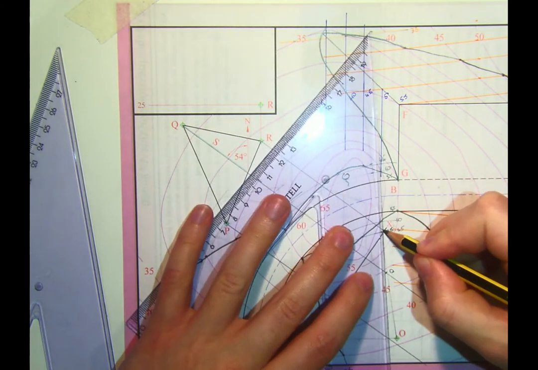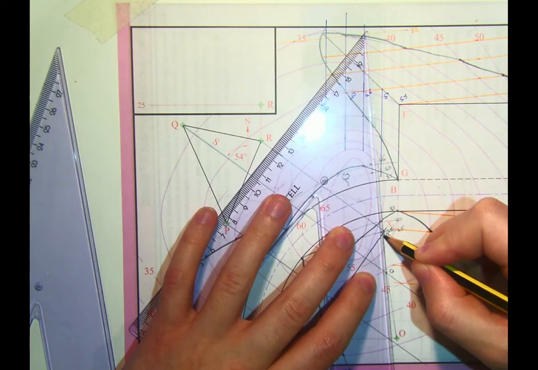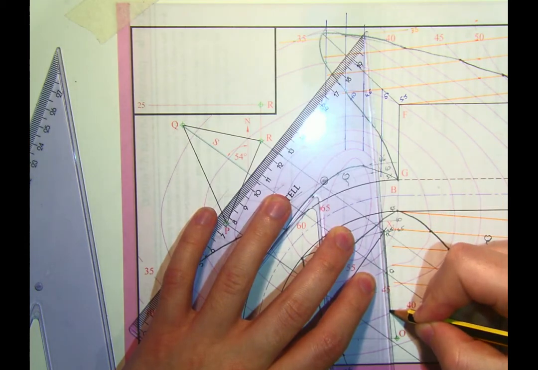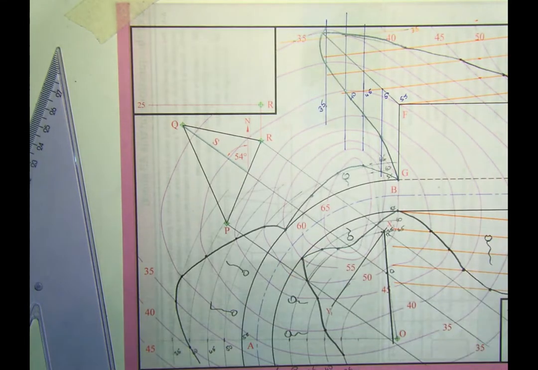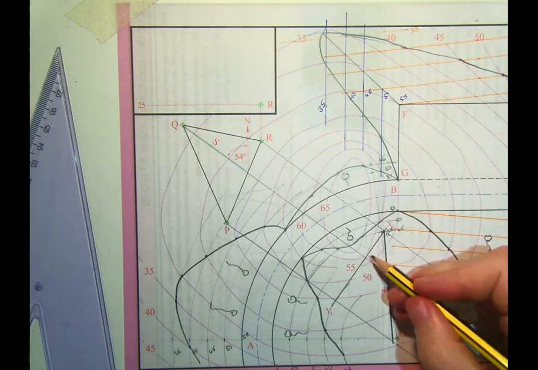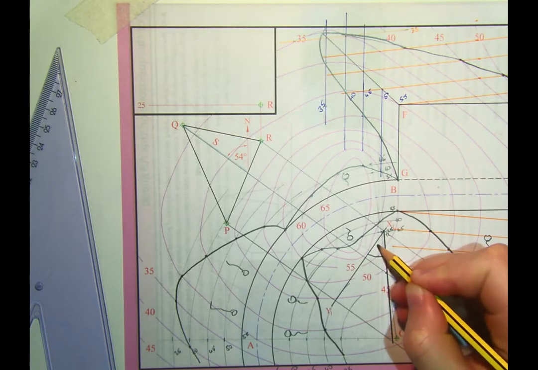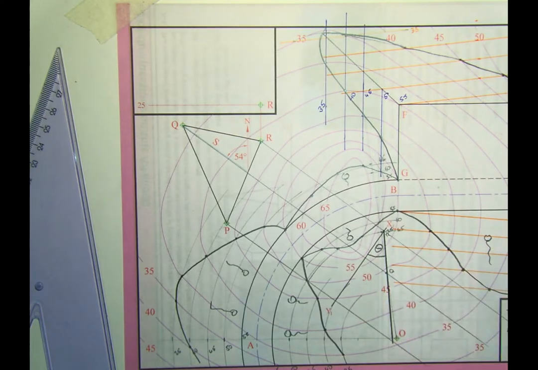If I take a line through those, this is an edge view of that plane. What this finds for us is the dip. So this angle in here is the dip that we were looking for. So that's the first part of this.